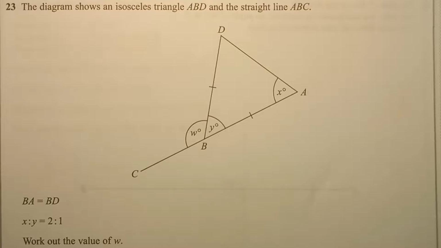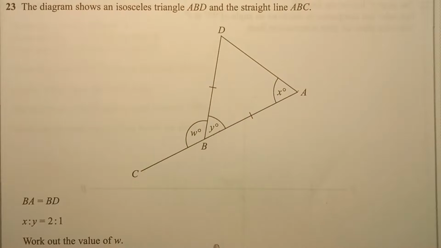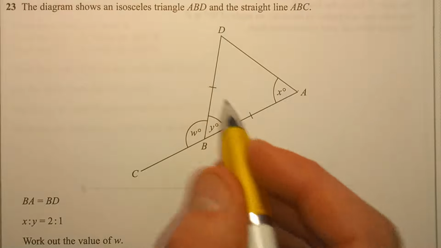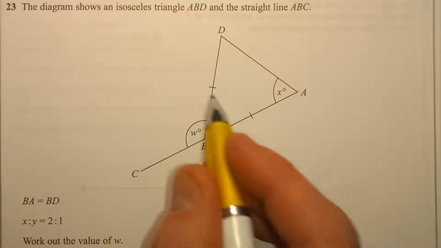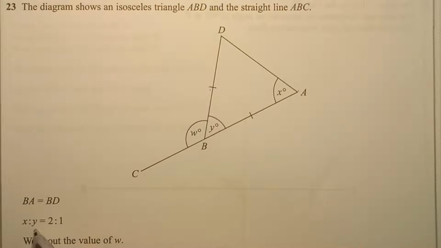Question 23. The diagram shows an isosceles triangle ABD. So this is our triangle here. And the straight line ABC. Here's the straight line. And we're told that BA equals BD. That's why they put the mark on it to show they're the same length. The ratio of x to y equals 2 to 1. Work out the value of w.